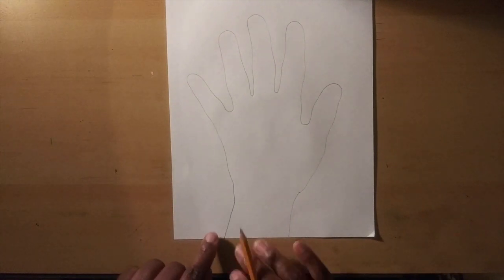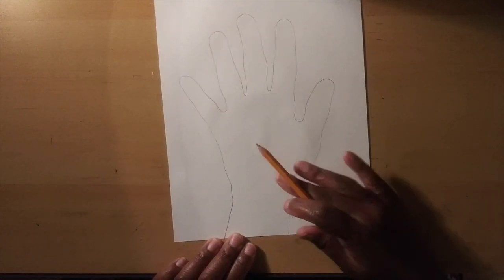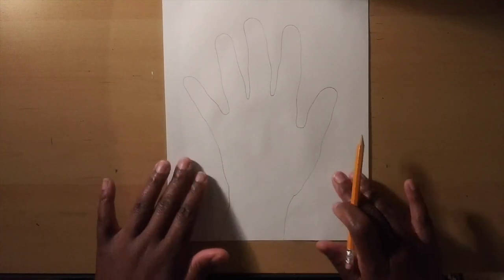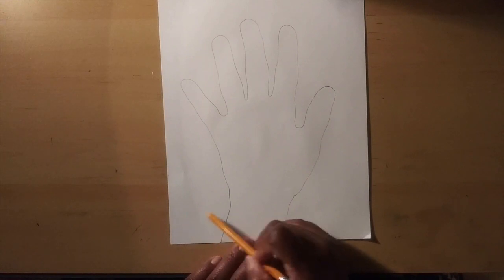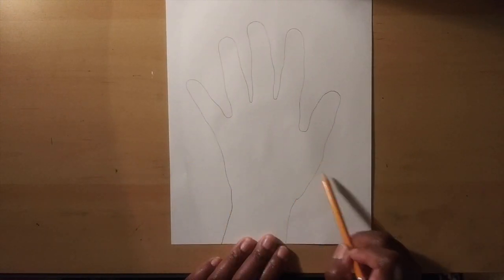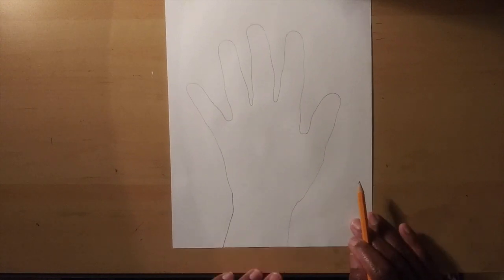What I'm going to do is I'm going to start down here at the bottom. There's two things in this picture. There's my hand, and then there's the table that my hand is sitting on, or the background. The lines in the background or on the table, they're going to be straight. However, the lines in the hand are going to curve up. Let me show you what I mean.